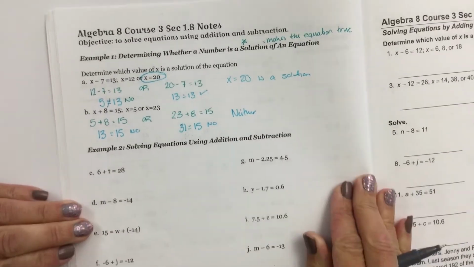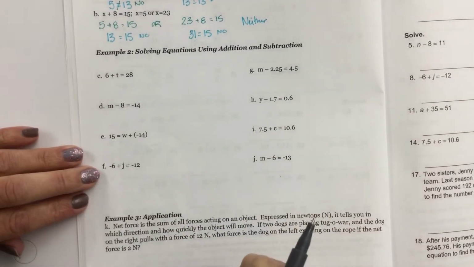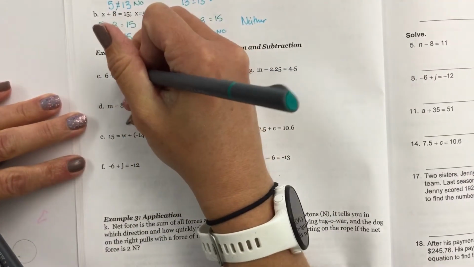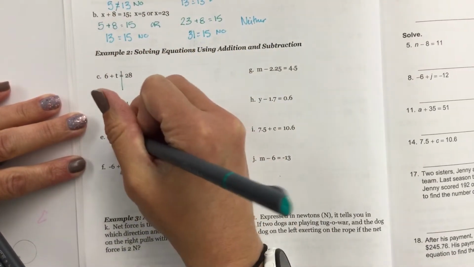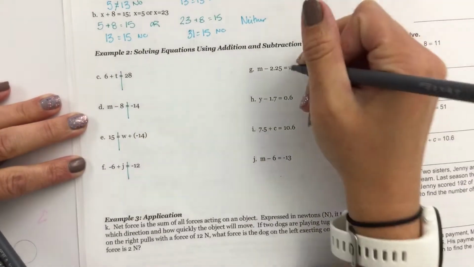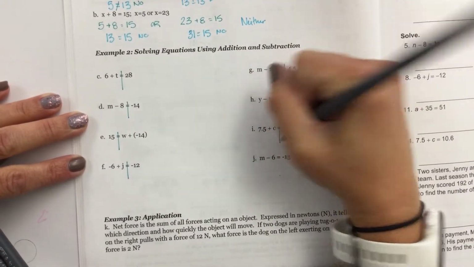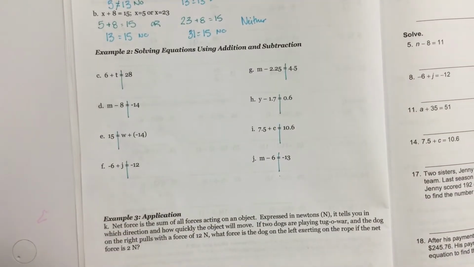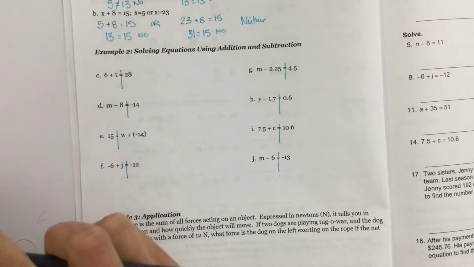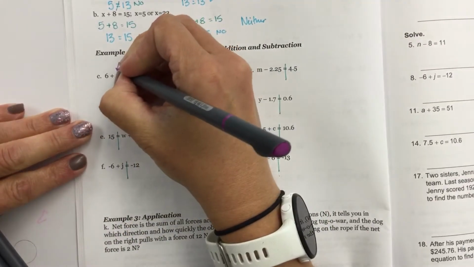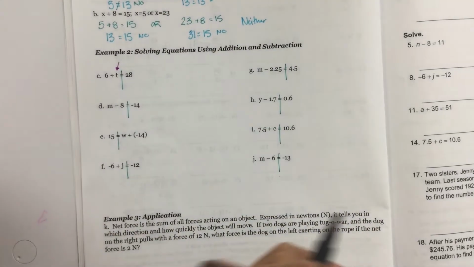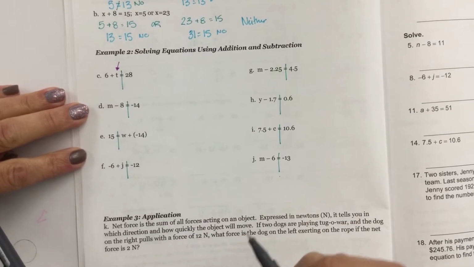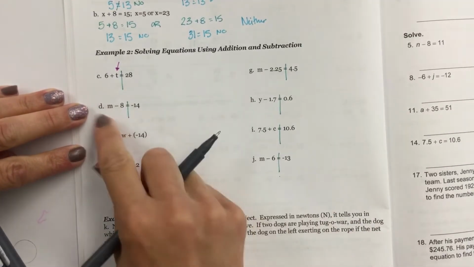Okay. So now solving using addition and subtraction. What I always talk about is making sure you know the two sides of your equation. So we know both sides of my equation. I just draw a line through the equal sign. So we kind of have to think about this as balancing out the equation. We have to try to get the variable by itself. So some of you can do these mentally, but once you get into the harder problems, you need to know how to do the operations to get t by itself or m by itself.